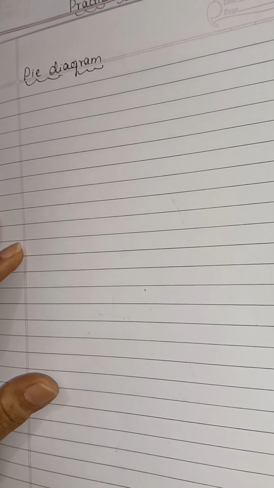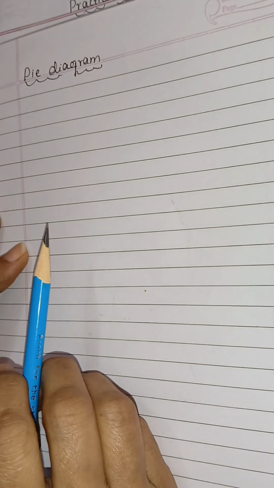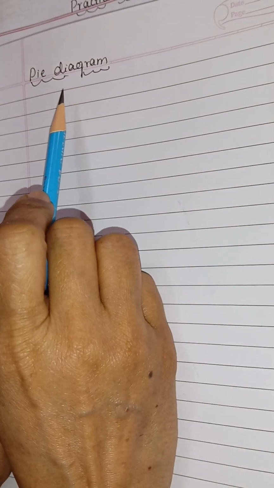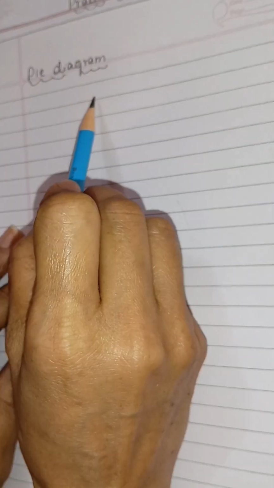Hello students, today we are going to solve practice set 6.6 of 10th standard maths part 1 algebra, chapter number 6, statistics. Today we are going to learn pie diagram. The main terms related to pie diagram are central angle and sector.